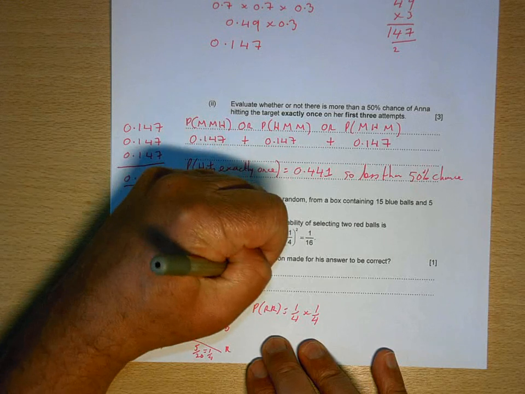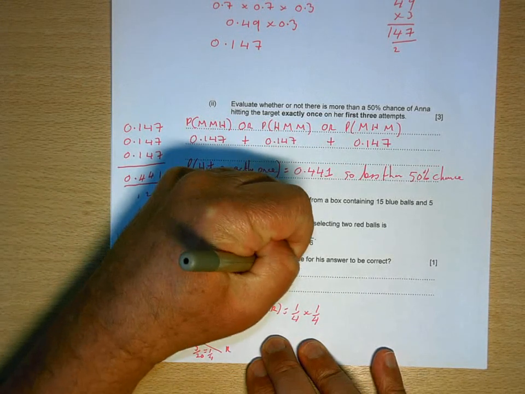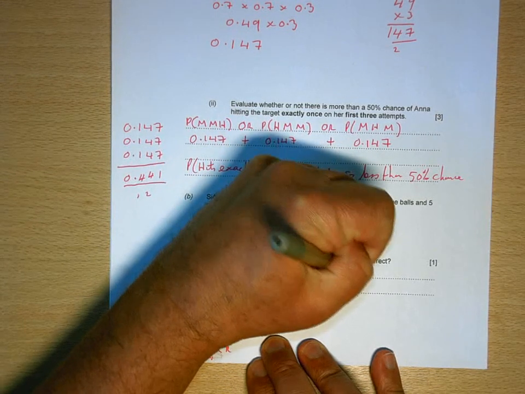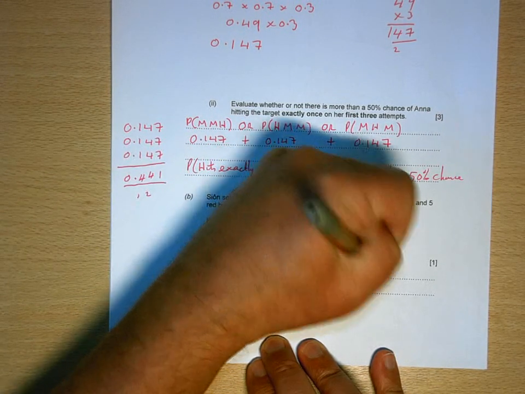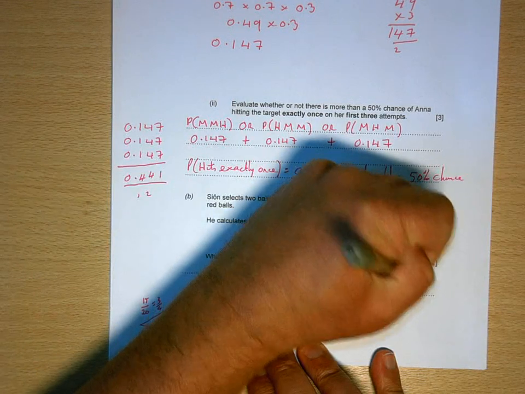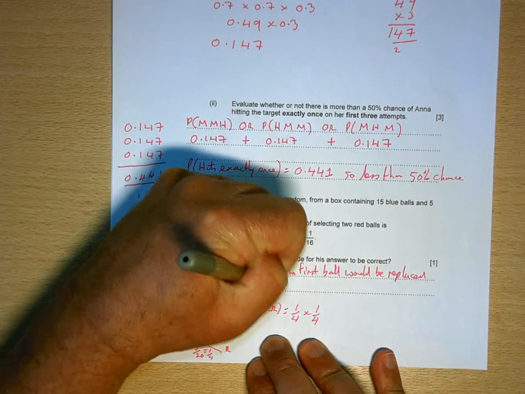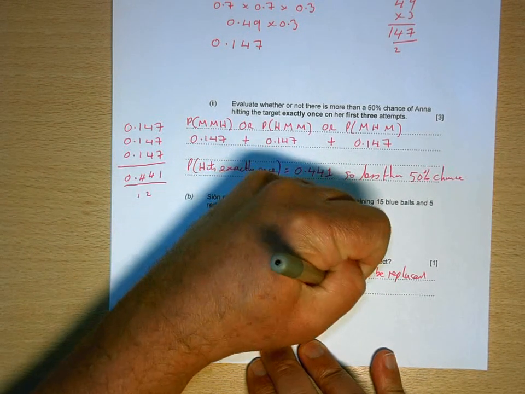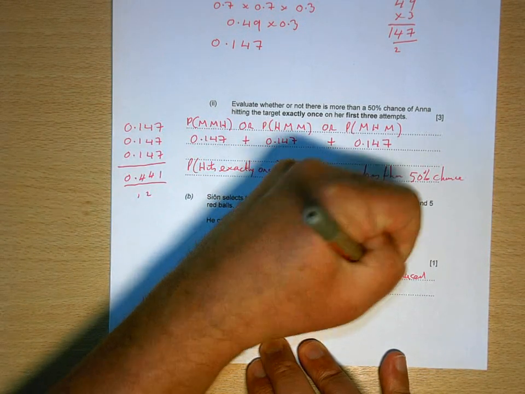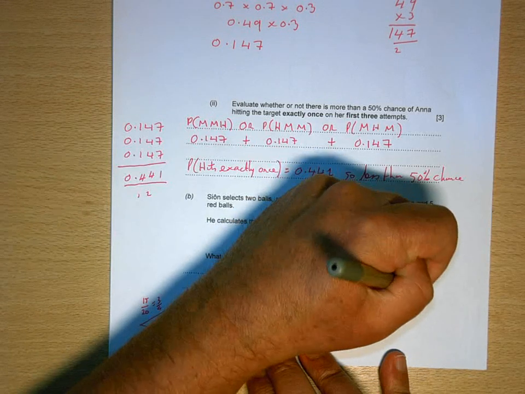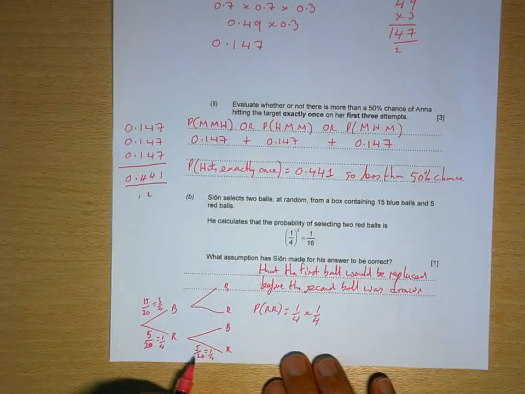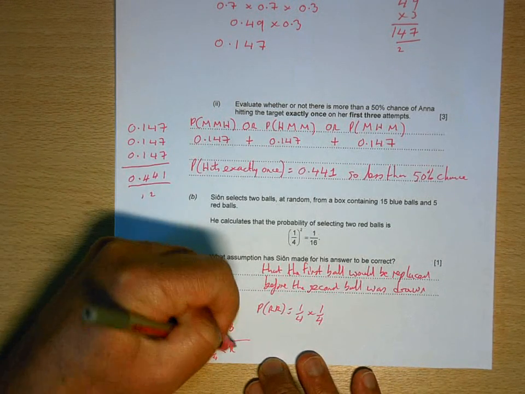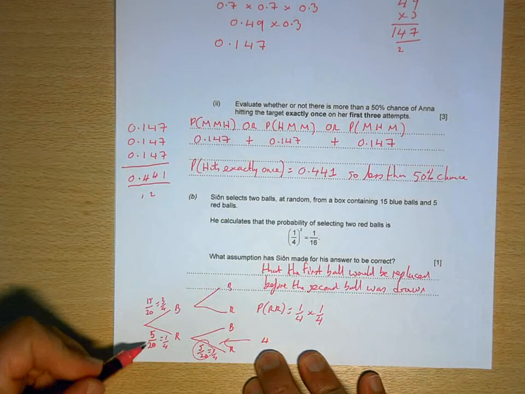That the first ball would be replaced before the second ball was drawn.